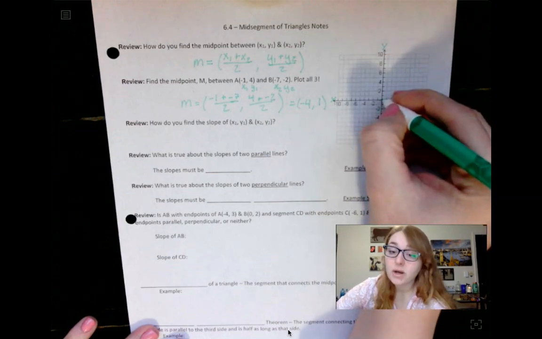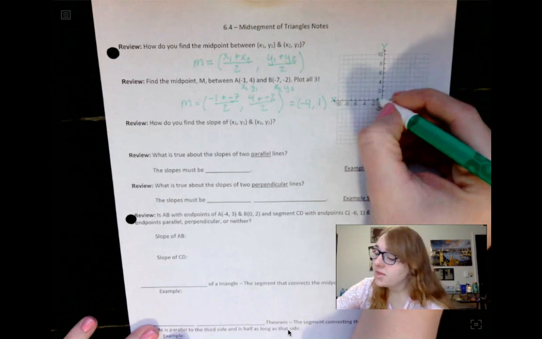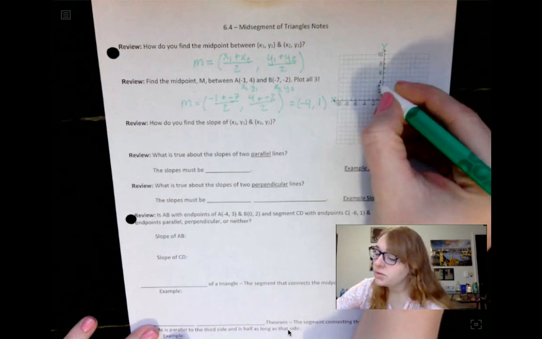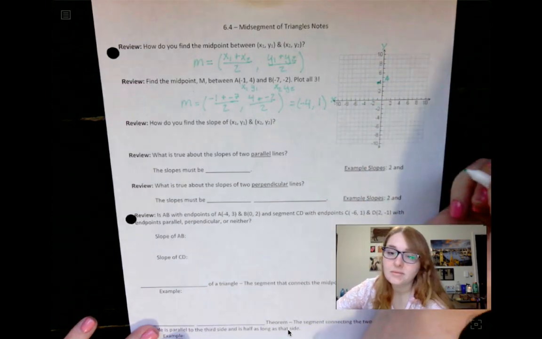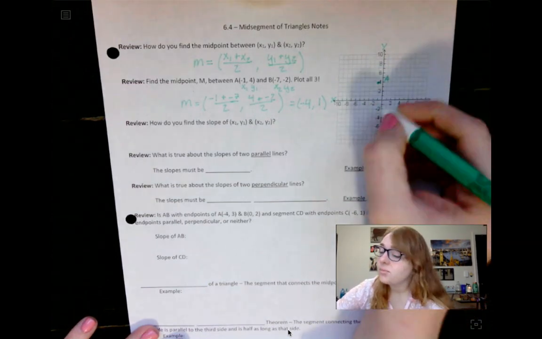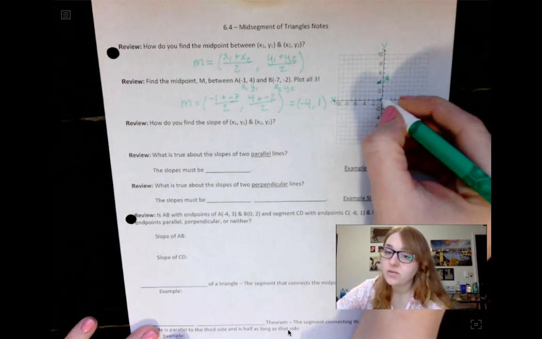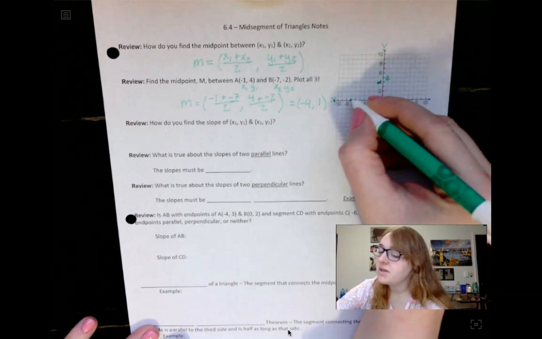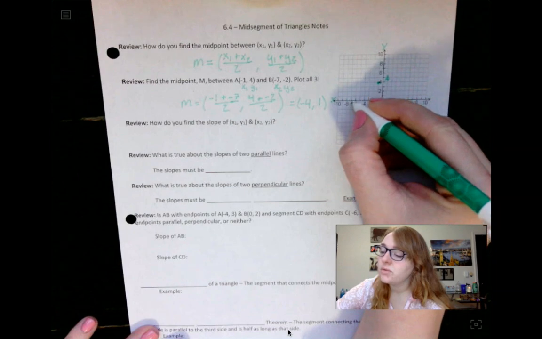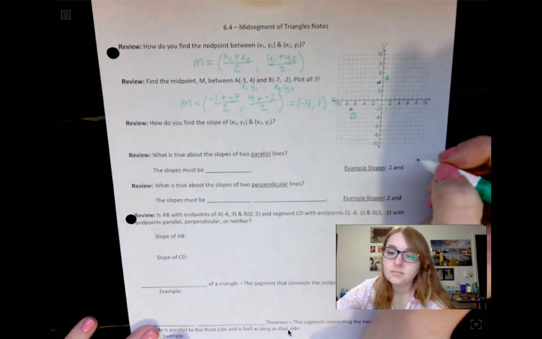So let's graph A first. So that is -1, +4. So we move in the x direction, -1, and then move up 1, 2, 3, 4. Put a point there, and I'm going to label it A. And then our point B is -7, -2. So we are going to count left in the negative direction on x, 1, 2, 3, 4, 5, 6, 7, and then move down 2, 1, 2. And then plot that point B.